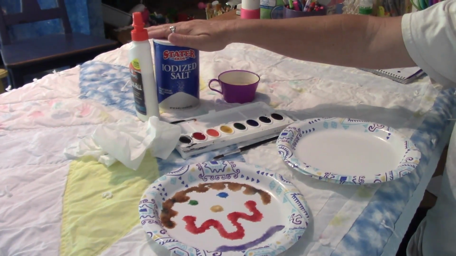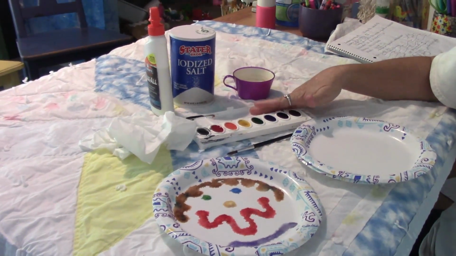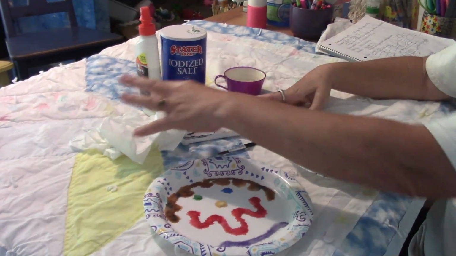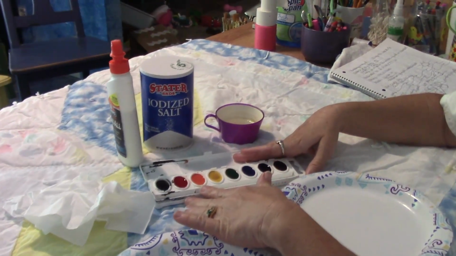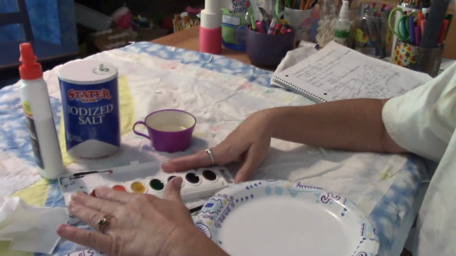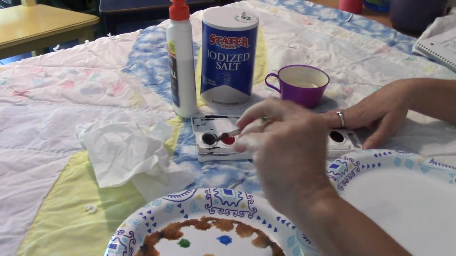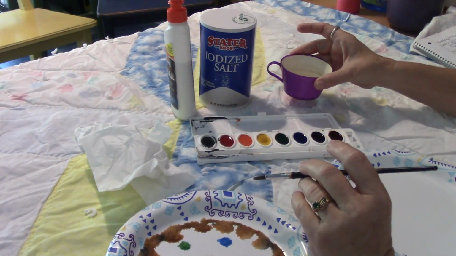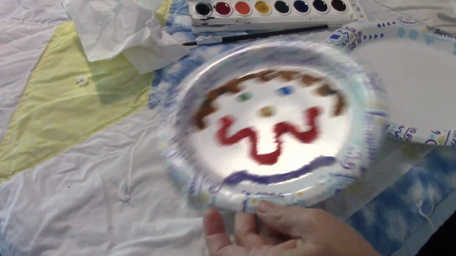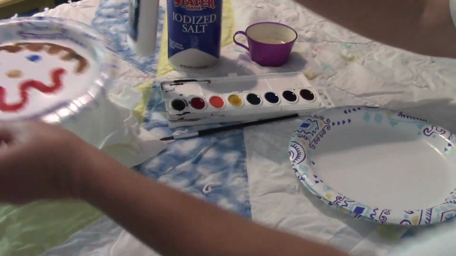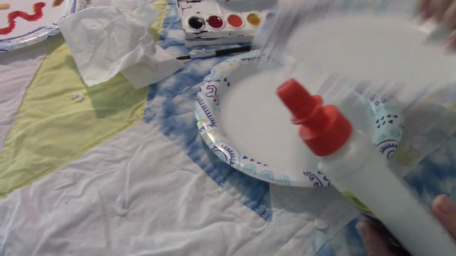Now in order to do salt painting, you need glue, salt, some kind of paint. I'm using watercolor. I found some watercolors and I'm really excited to use them. But if you don't have watercolors, you can take your regular paints and just water them down. A tissue for changing colors, a brush, and some water. Now the first step in making a salt painting is to make a pattern.